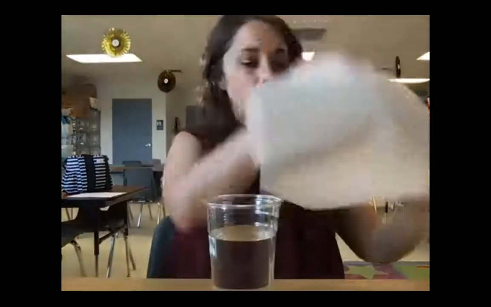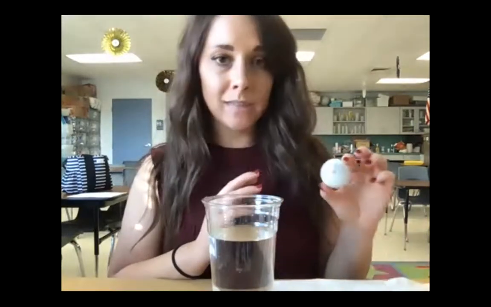But by adding salt to this water, I can eventually get the golf ball to float. When you add salt to the water, what it does is it increases the density of the water. In other words, it is increasing the amount of space and how heavy the water is. So eventually it's going to become more dense than the golf ball, and therefore the golf ball is going to float. So we're going to see how many spoons or scoops of salt it's going to take to get the golf ball to float. Here's my salt.